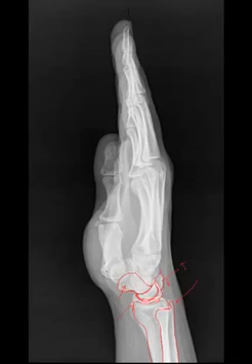We can also see a portion of the trapezium. We don't see much of the trapezoid, and the capitate sits directly on top of the lunate, and that's about as good as we're going to get. We don't see the pisiform very well. We don't see the hamate very well, and so you have to use your other radiographic projections to help you identify those structures.